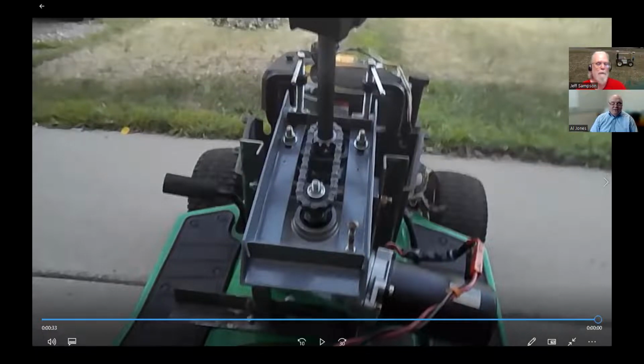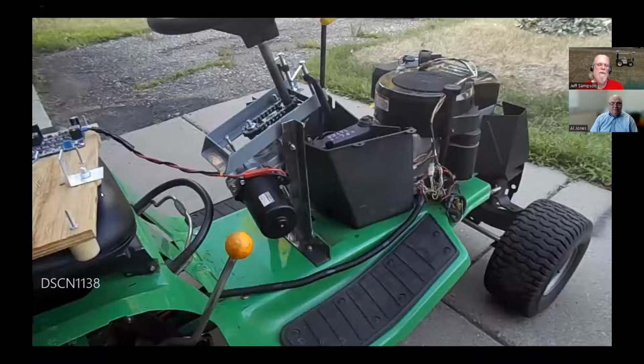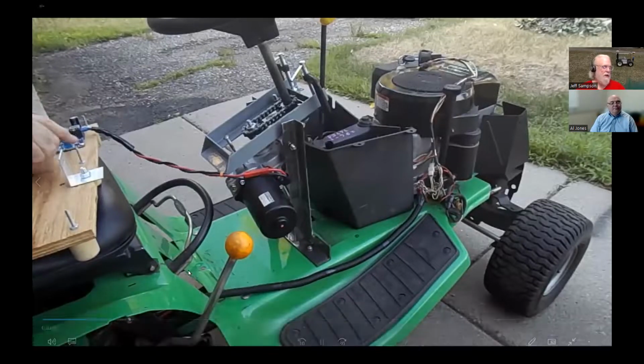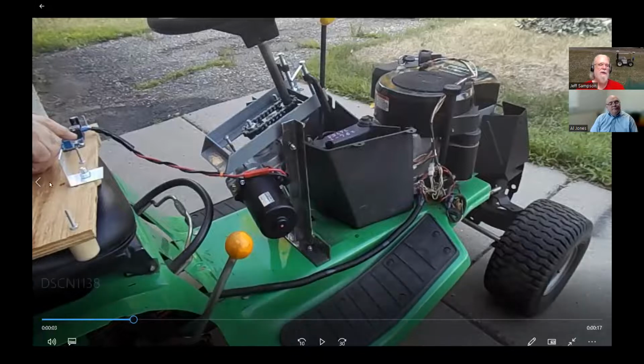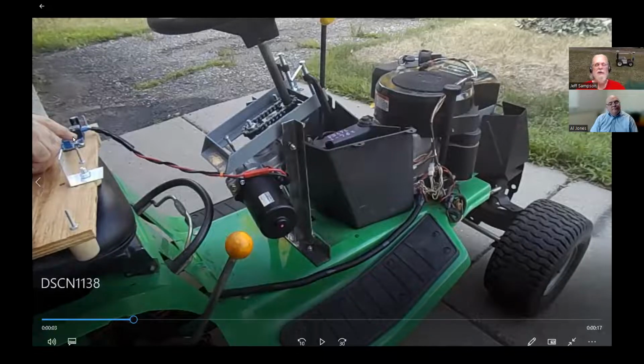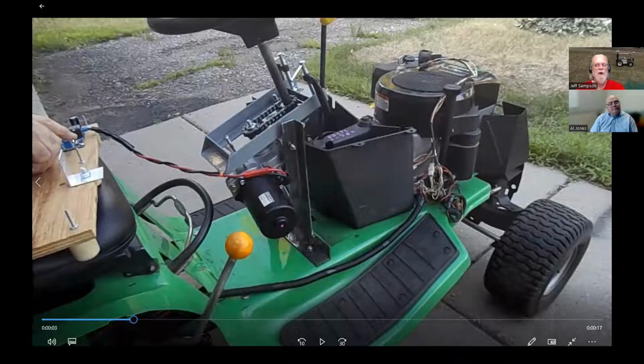Is the power going to the motor going through a motor controller? Yes, it is. So if we stop right here, see on the back here, that's one of those Cytron 30 amp boards, and it's just got a lead acid battery sitting on the seat back here. So it's got the two push buttons, so you can manually run the thing. You can push one and it turns clockwise, and push the other one, it turns counterclockwise.